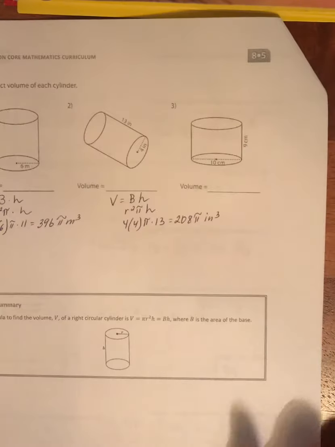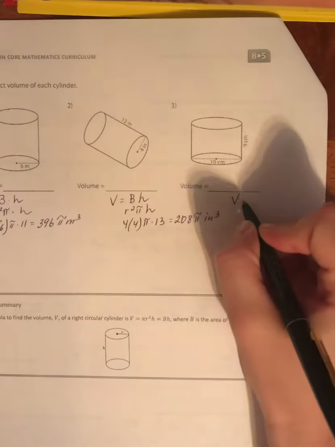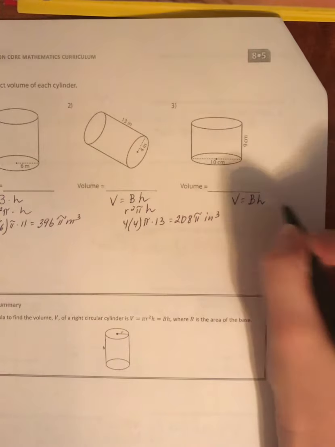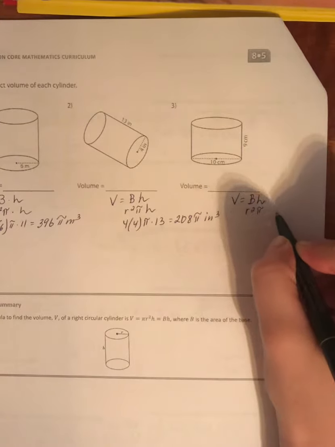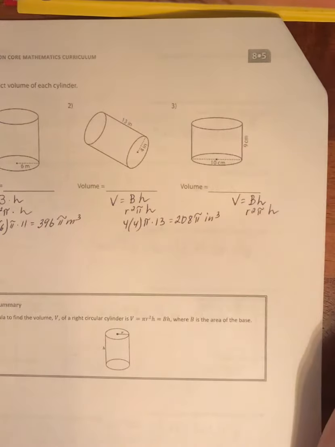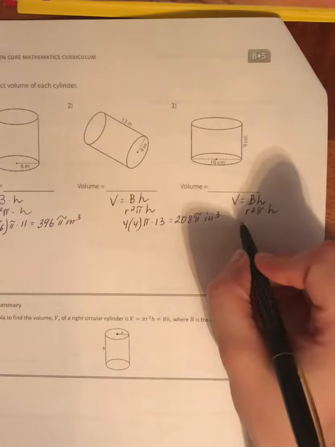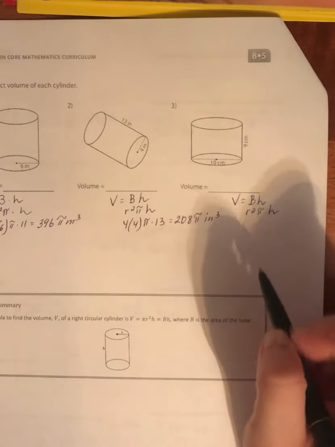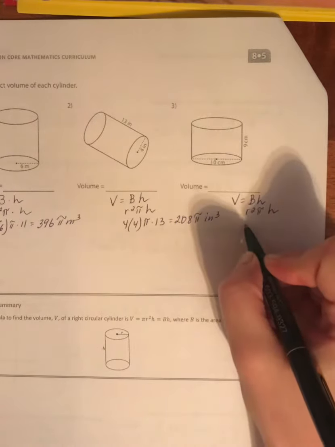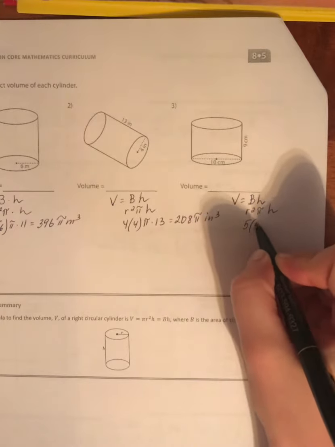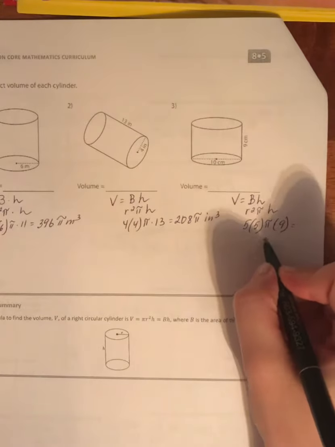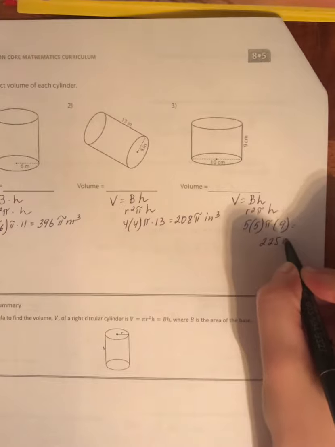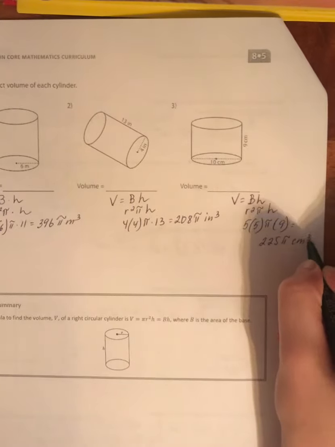For the third problem, same formula, volume equals area of the base times height. Base is radius squared times pi, so in that we are multiplying by the height. Our diameter is 10, makes it radius 5, so I will have to do 5 times itself times pi times 9, and we are getting 225 pi centimeters to the third power.